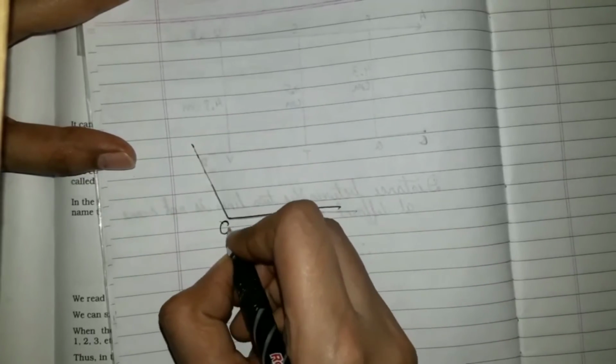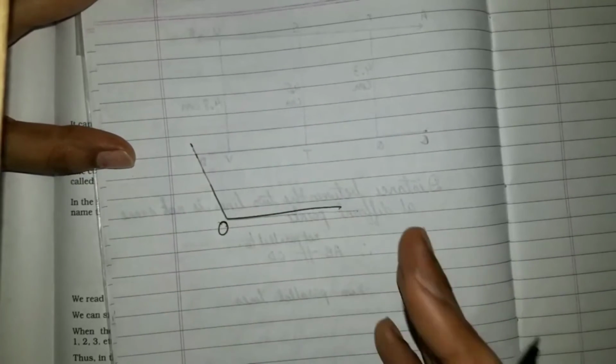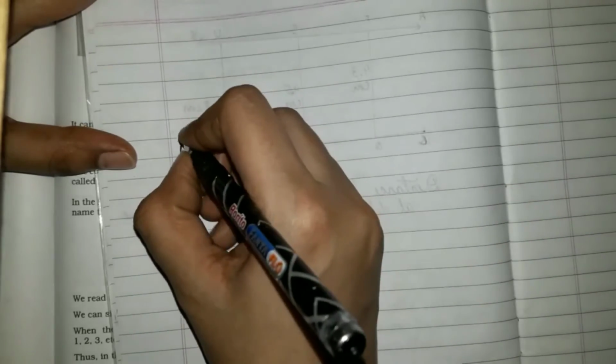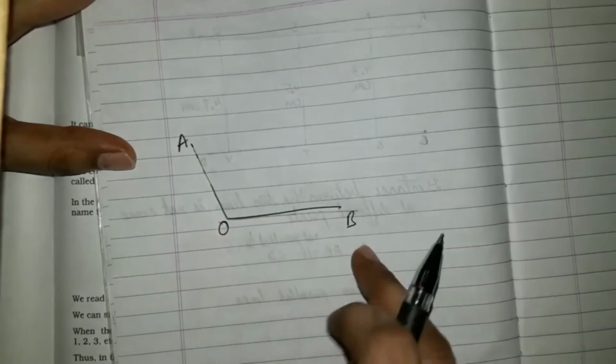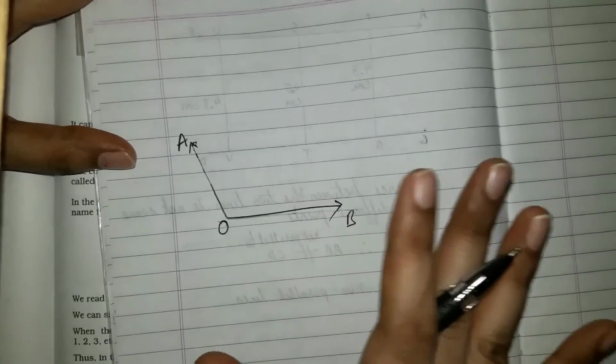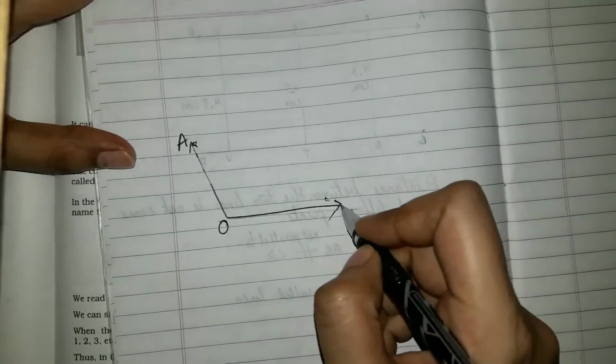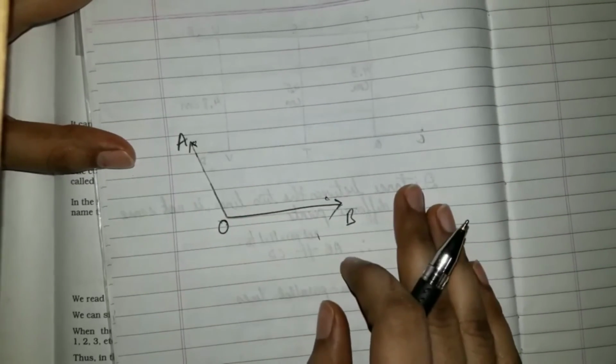I have to name it. You can keep the vertex as O, B, C, D, whatever; I am keeping it as O, and I mark the other points A and B. Markings are very important in an angle, and these arrows are very important. This is the diagram of an angle. Arrows are a must, and the naming of the various lines is a must.